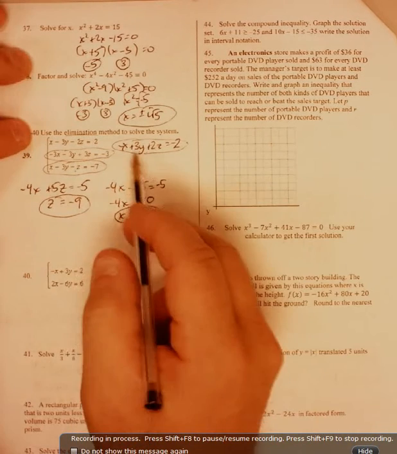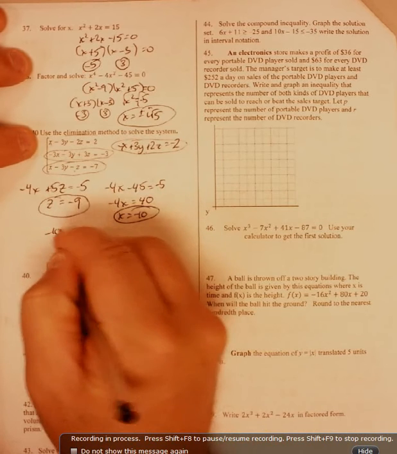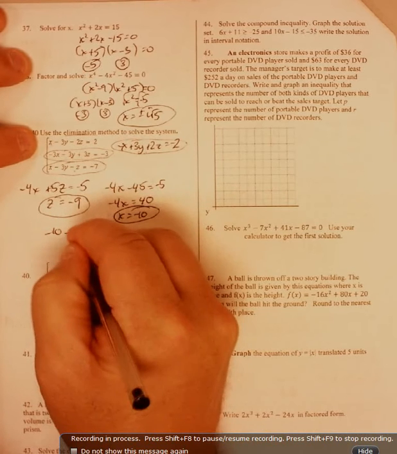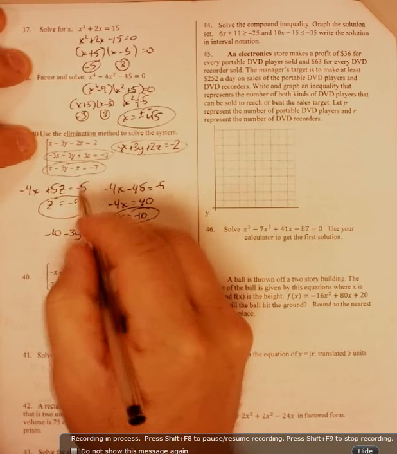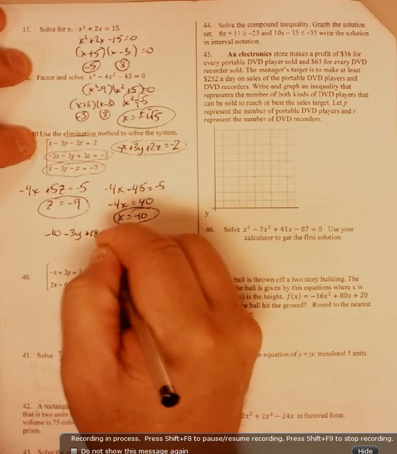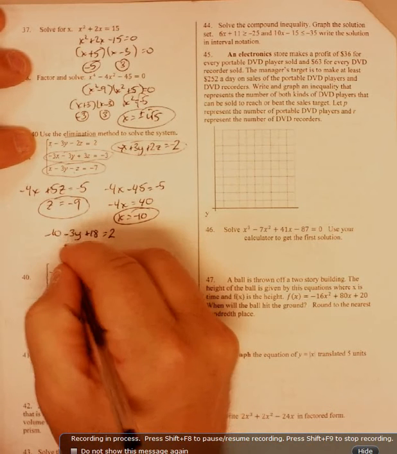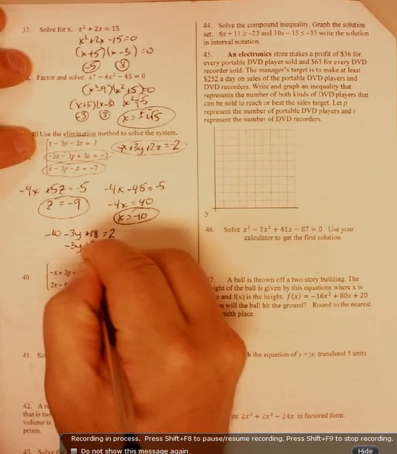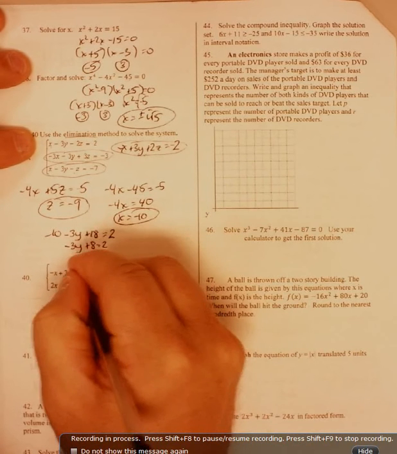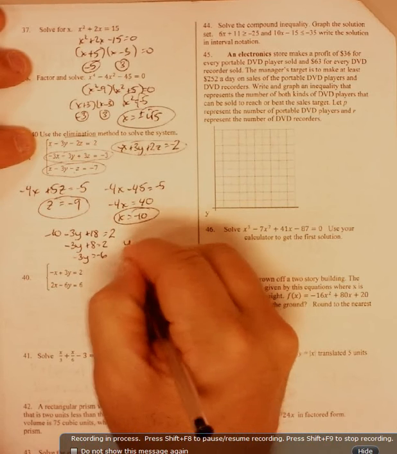I'm going to go back to the original equation here. It says x, that's negative 10, minus 3 times y, minus 2z. Well, that's negative 2 and a negative 9, which is positive 18. That equals 2. And so negative 10 and 18, that's 8. So negative 3y plus 8 equals 2. If I subtract 8 from both sides, negative 3y is negative 6. And if I divide by negative 3, that means y is 2.